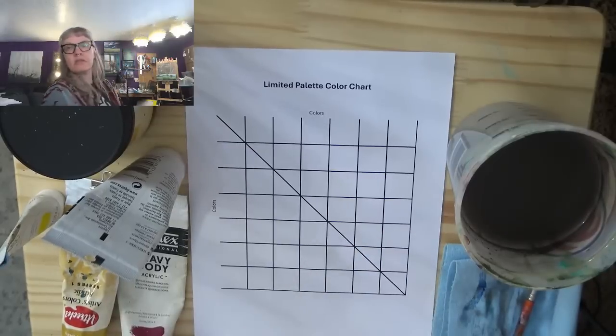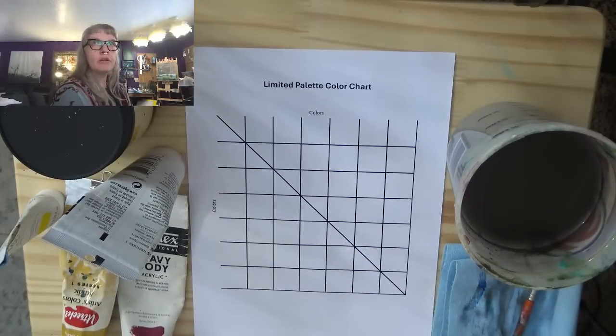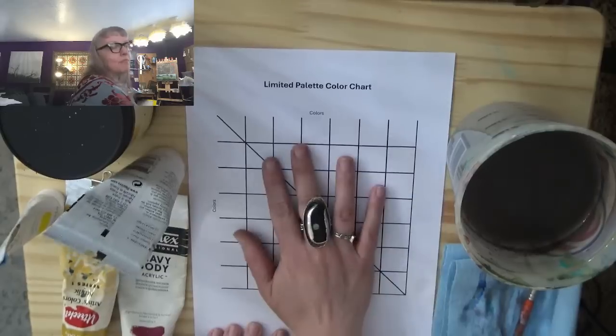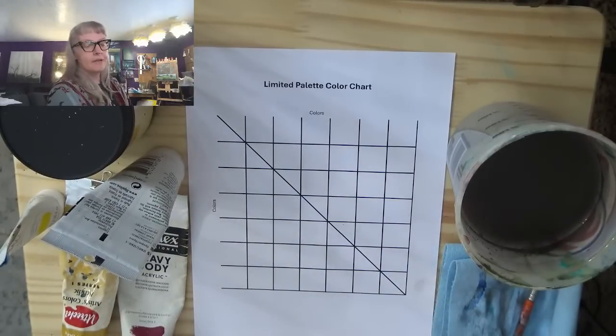Now, the split primary color wheel, there is a split primary color wheel. Honestly, it kind of makes my head spin. I understand it. I like this better. So I can't teach you about the split primary color wheel because I don't like it. But do a little bit of research on it and see if that makes sense to you and if that's a tool that would be helpful for you.